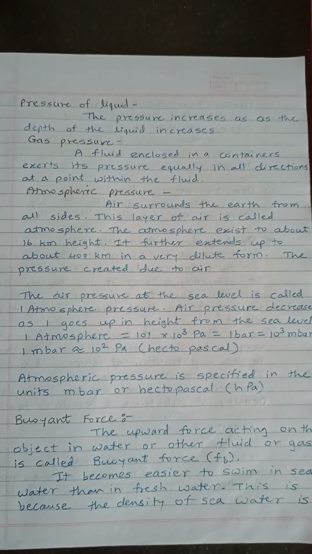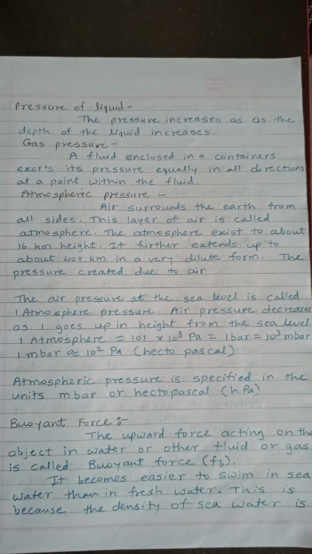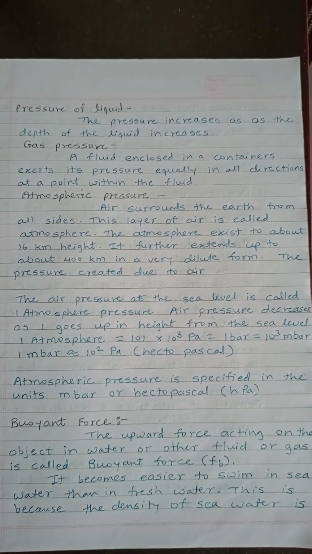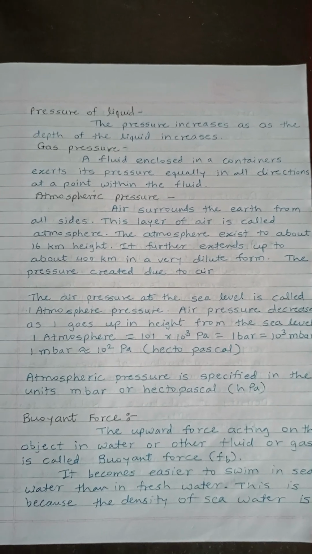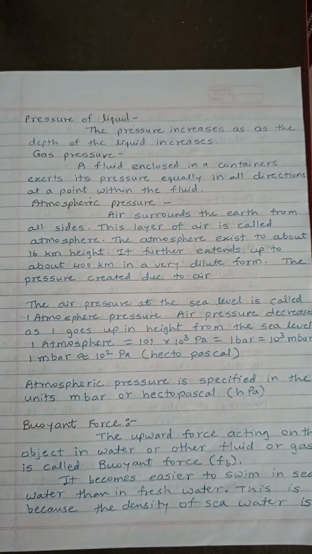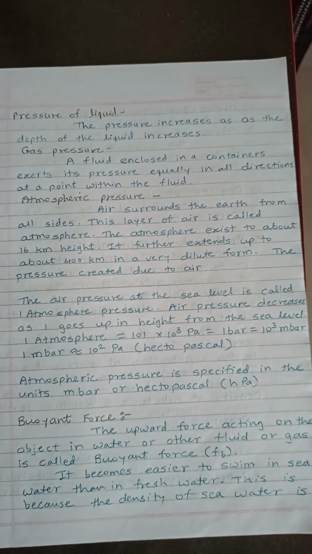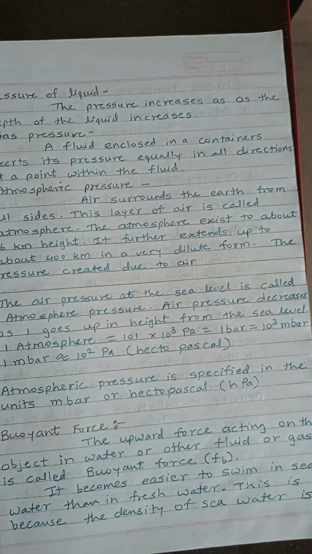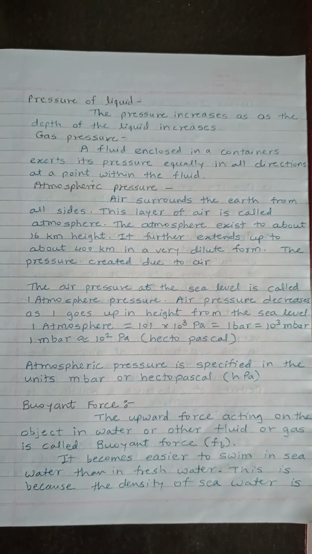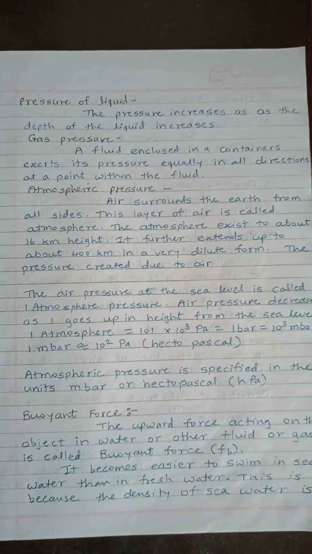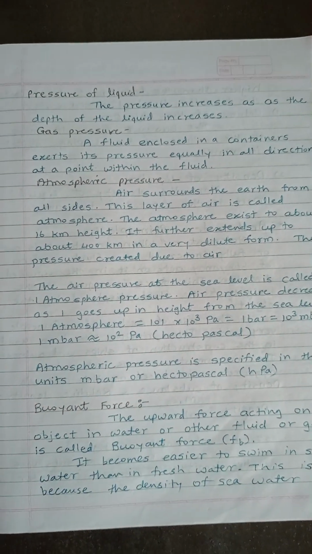1 atmosphere is equal to 101 into 10 raised to 3 Pascal, which is equal to 1 bar, which is equal to 10 raised to 3 m bar. 1 m bar is equal to 10 raised to 2 Pascal, means hectopascal. Atmospheric pressure is specified in the units m bar or hectopascal, means hPa.